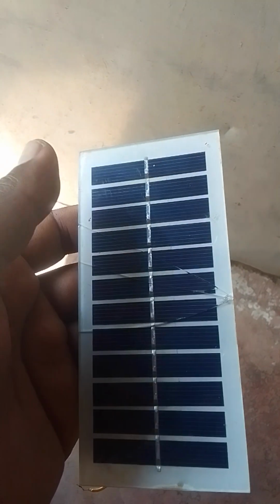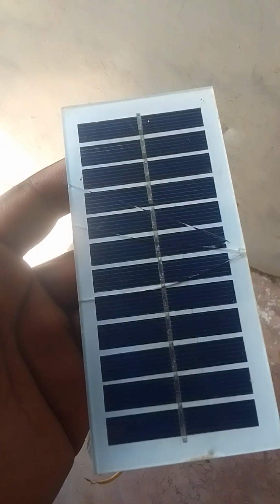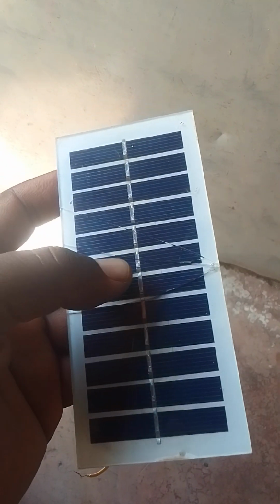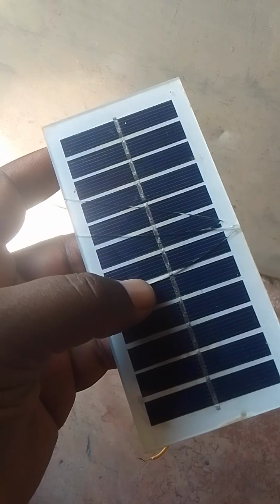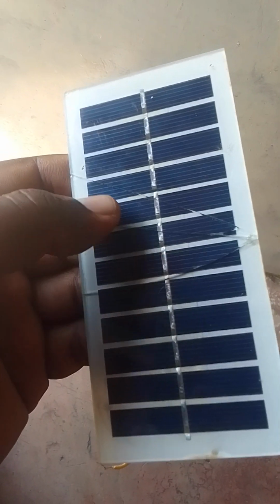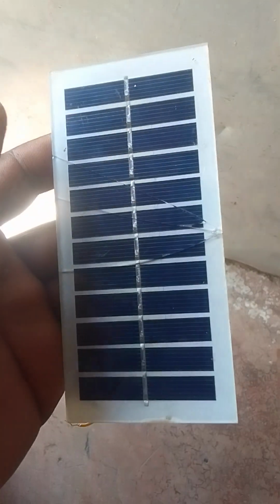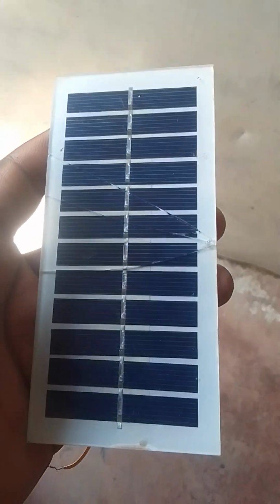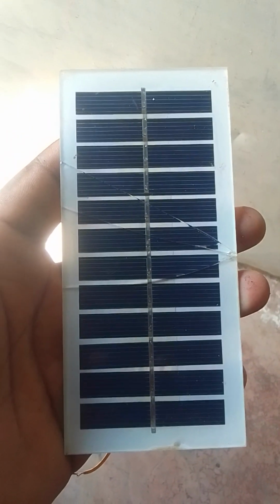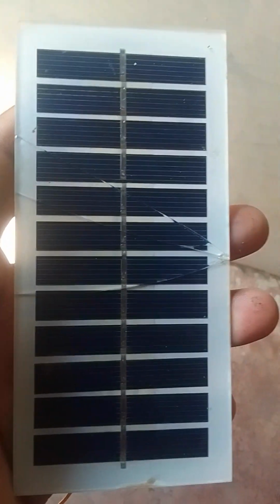These cells are connected in series, but you may also find two solar panels connected in parallel. A parallel circuit results in high power and constant voltage.